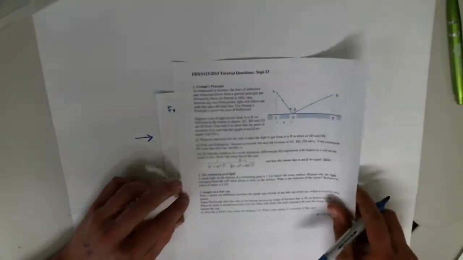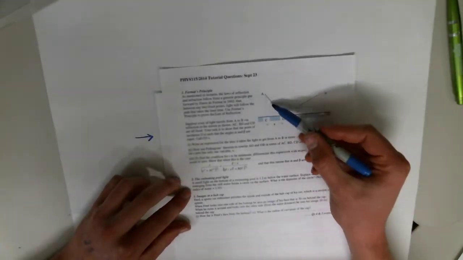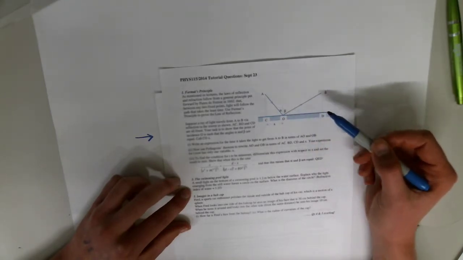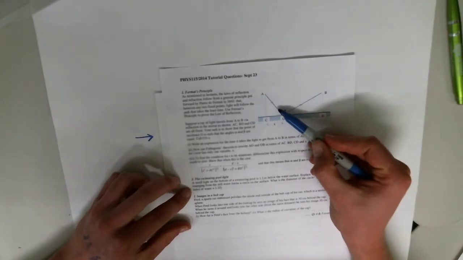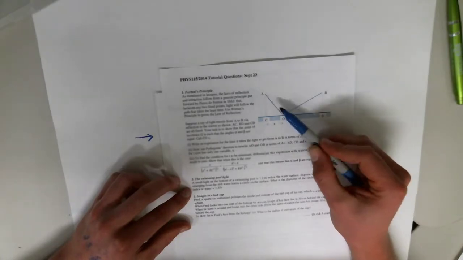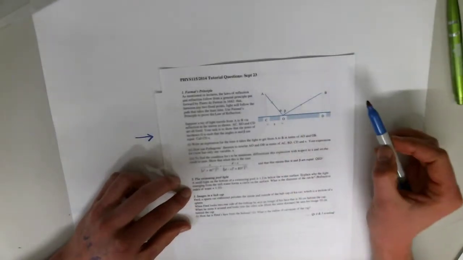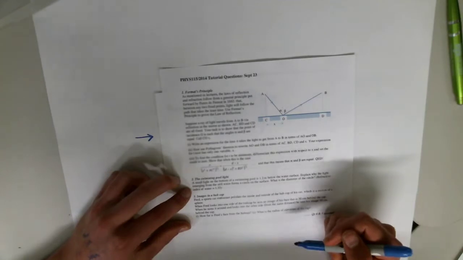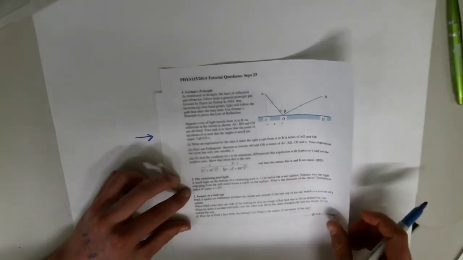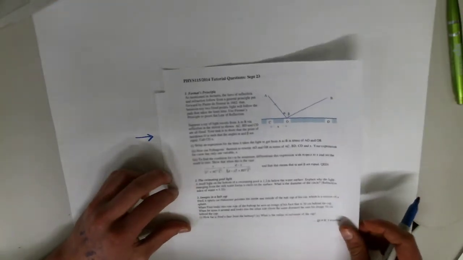But essentially you're looking at a ray of light that's incident on a plane surface like this, bounces back off, and what we know is that the law of reflection states that the angle of incidence, this angle here, should equal the angle of reflection, this angle here. So this should be a nice symmetric diagram. It's not, because they are asking you to prove that this is the case. So we're going to start off by doing this, and eventually we'll come out with the law of reflection.